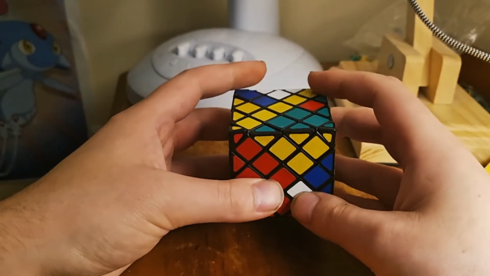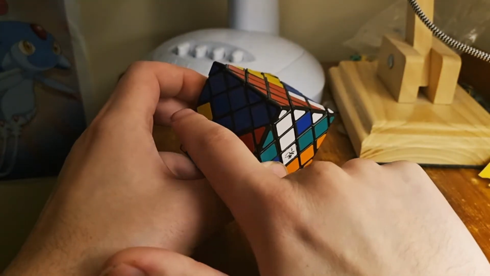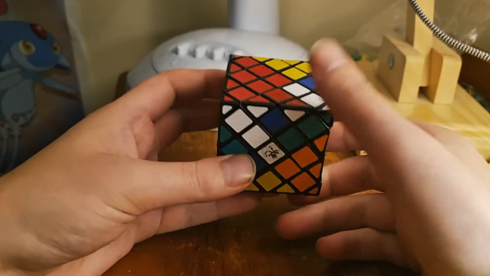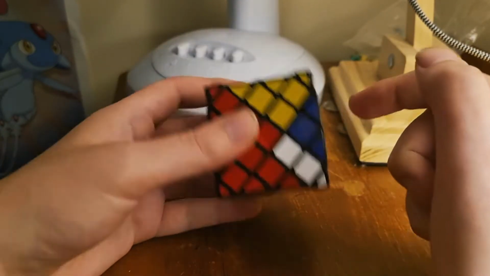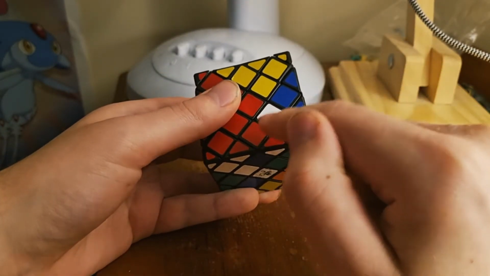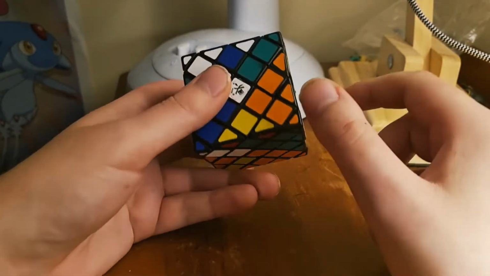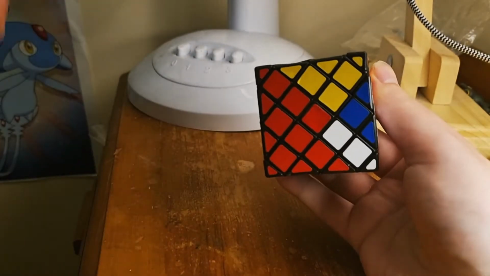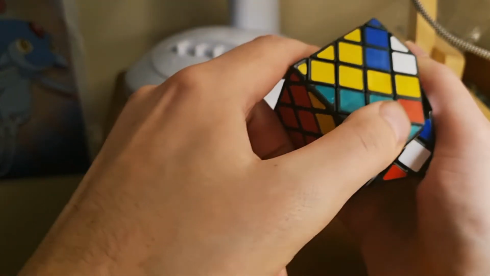So what you have now is this white going into here, this blue going into here, and this yellow will go to here. But also you've got this red going to go into here, so we reverse this 3 cycle here. So this piece is going to go into here, this red is going to go into here, and this blue, sorry, this green is going to go into here. So we're going to do that through that 3 cycle. So it's that same algorithm, nothing different.